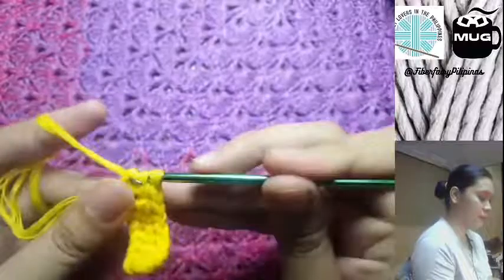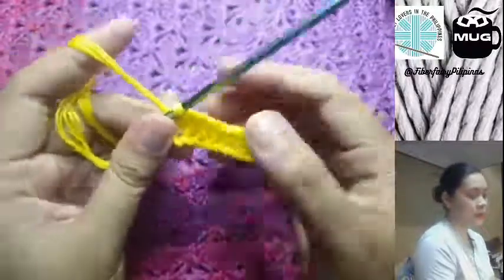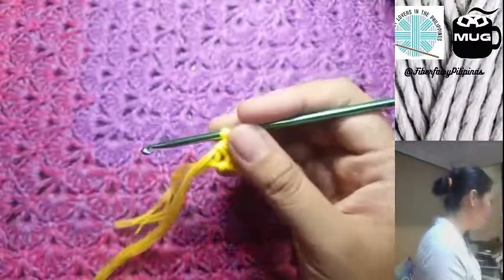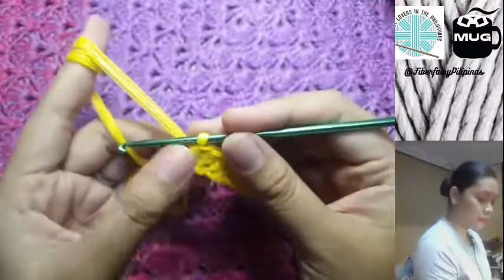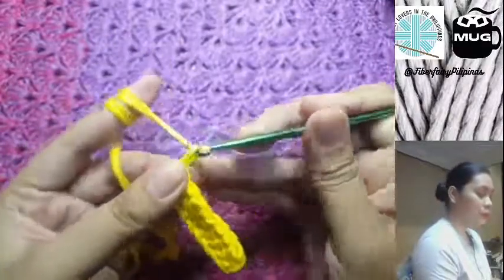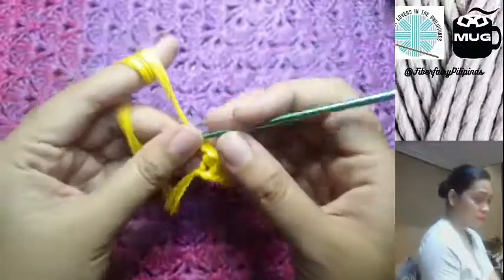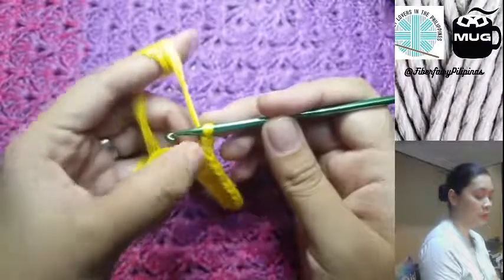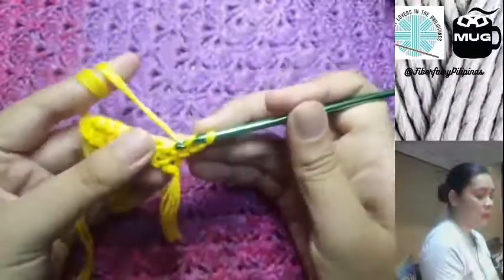Okay. Assuming that you did all of your stitches correctly, you should have the same size all throughout. If you don't have the same sizes, malamang baka napatight yung hawak nyo or not. So, ako, pagka nagtuturn ako ng work, kung ilan yung stitches from the previous row, ganun yung chain ko. So, since half double crochet yung nasa previous row natin, 2 chain lang ginawa ko, which will be equivalent to a half double crochet in itself.